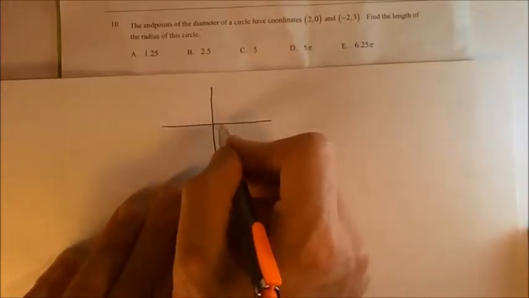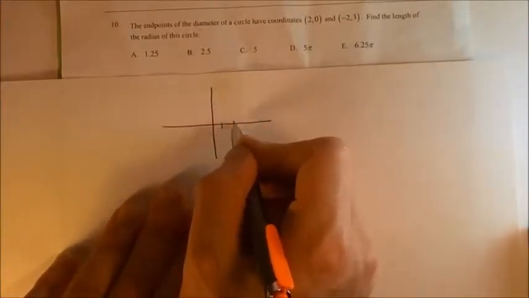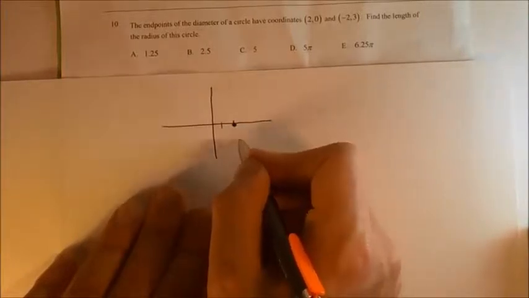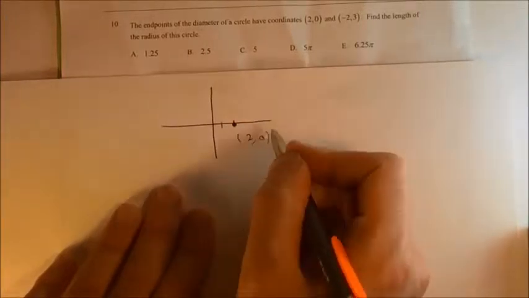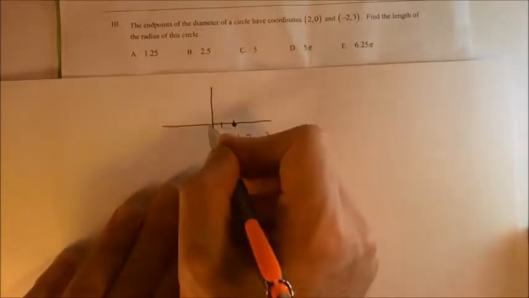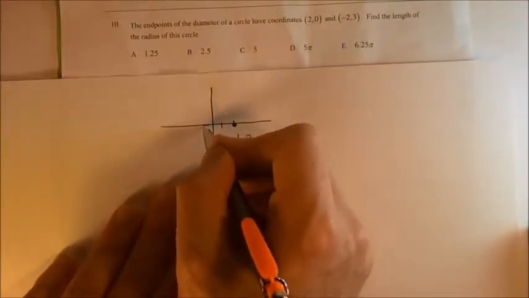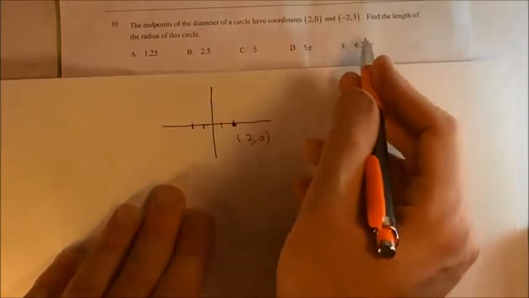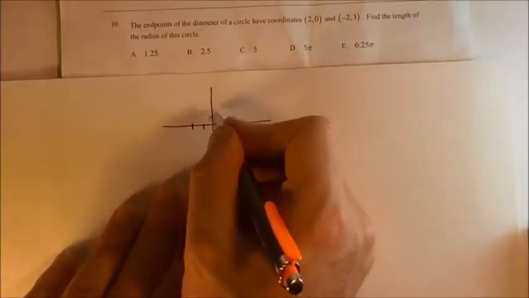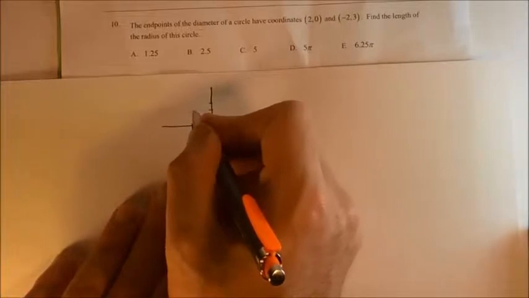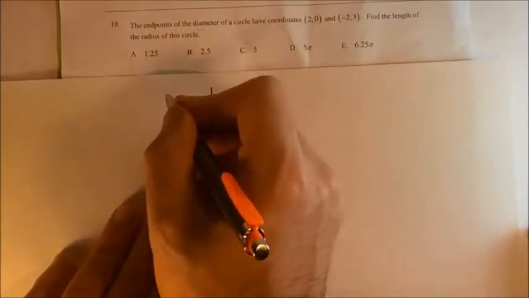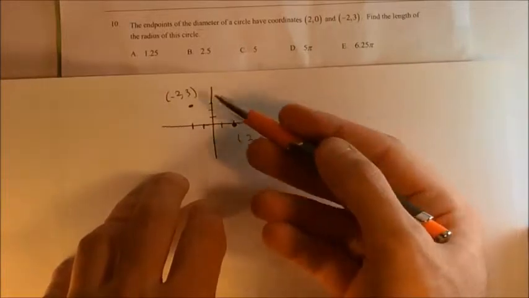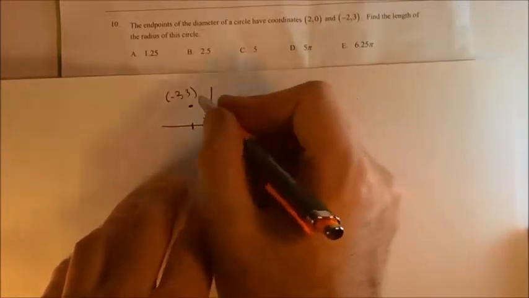So we have point (2, 0), so just go 2 in my x and 0 in my y, so that'll be this point right here. That's (2, 0). Negative 2, 3, that will be negative 2 to the left, and then 3 is my y, so 3 up, so 1, 2, 3. So this point is at (-2, 3). That is my other end of the diameter.